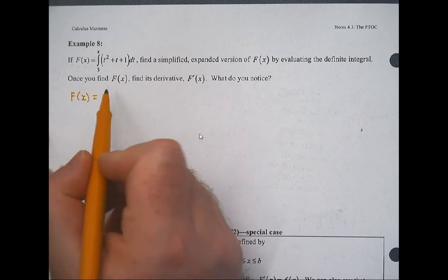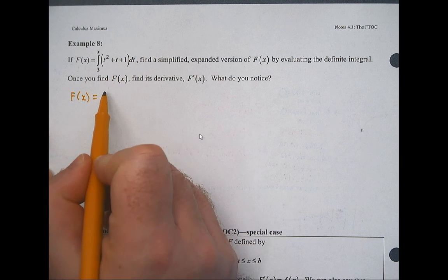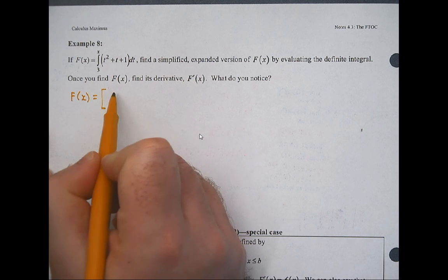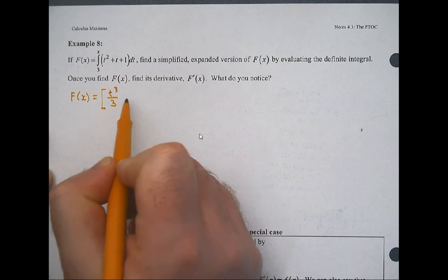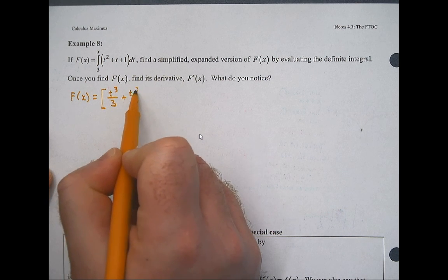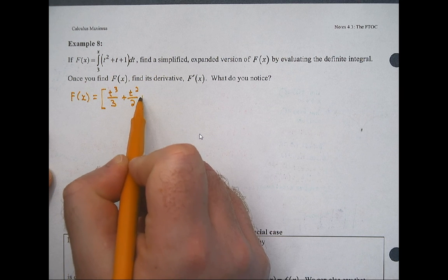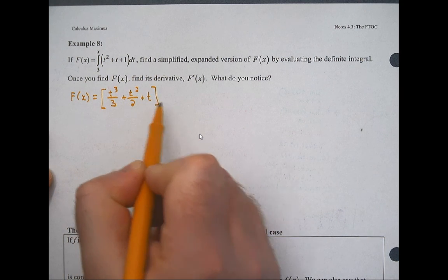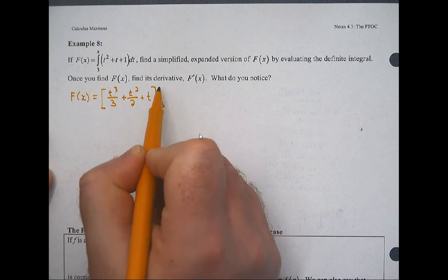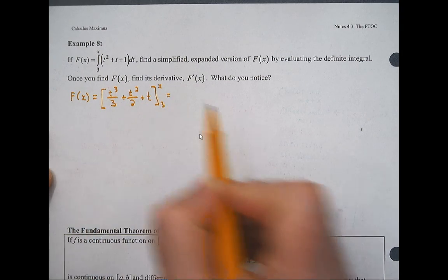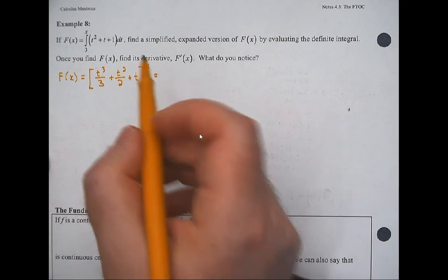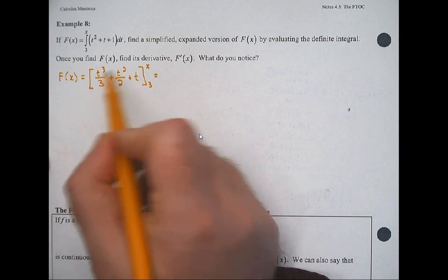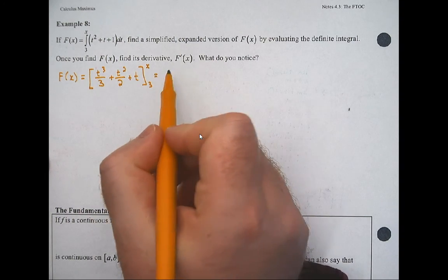Okay, let's see how you did. So first of all, these are nice. This is a polynomial, so I can just integrate. That would become t cubed over 3 plus t squared over 2 plus t, defined from 3 until x. Now, because of the first part of the fundamental theorem of calculus, I can evaluate this by plugging in x and then plugging in 3.